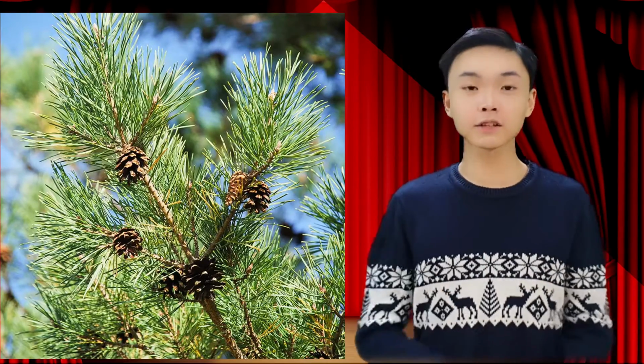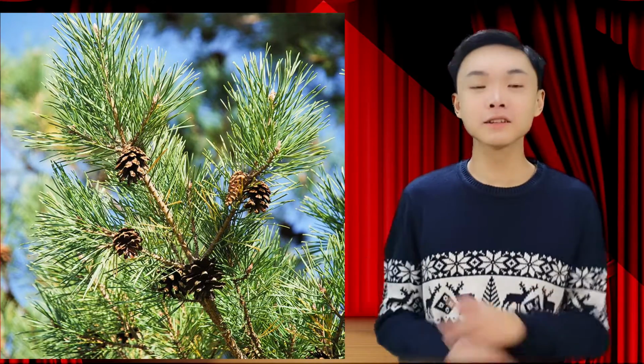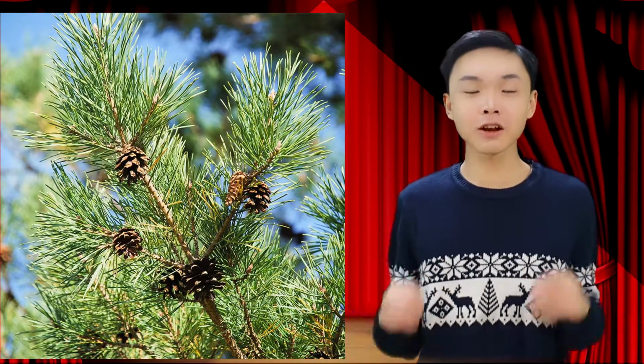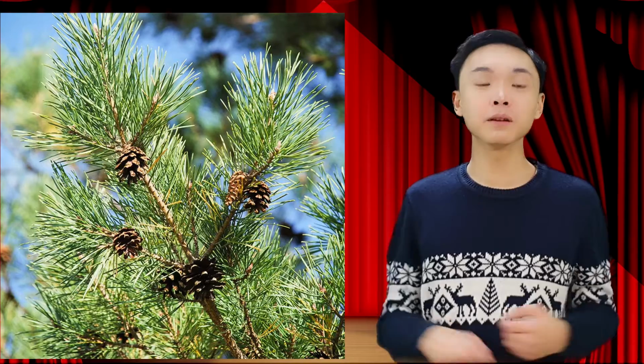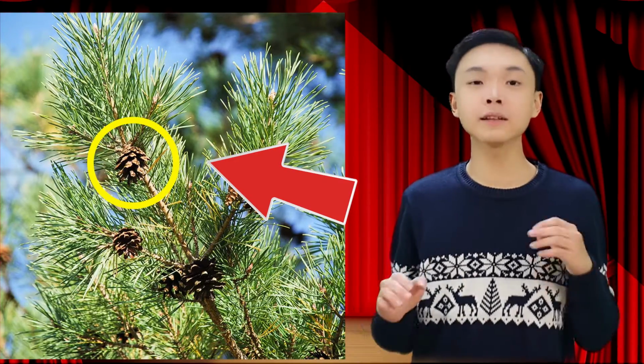Alright, and here's the next one. Can you know what it is? This one is a bit tricky, but I'm pretty sure you can guess it. Ready? Well, this right here is the Scotch pine. And as you already know, pine trees are usually conifers. This one is very simple in that you can clearly see that there is a cone in the image, meaning that it is a conifer.